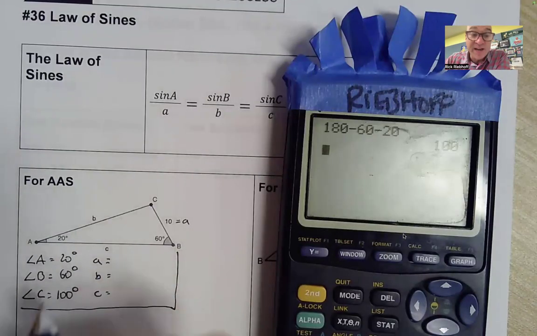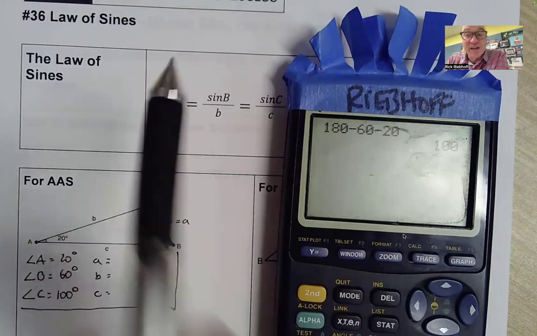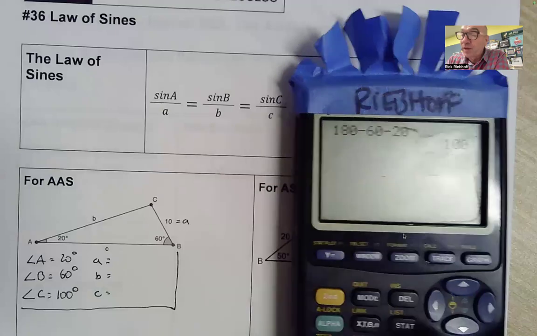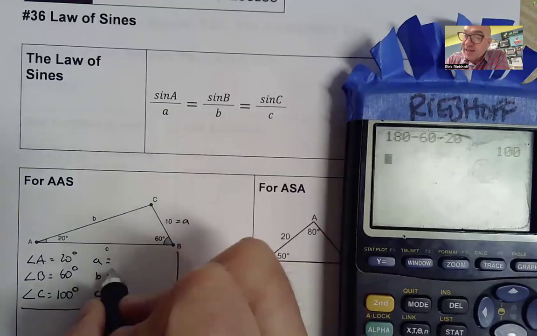Notice none of these are 90. So I can't use SOHCAHTOA if none of them are 90. Okay. So what we have to use is law of sines or law of cosines. In this case, law of sines is going to work. Okie dokie. I know that little a is 10.